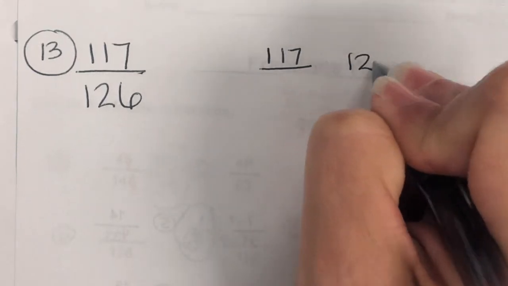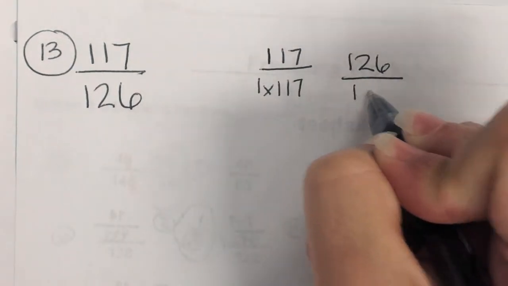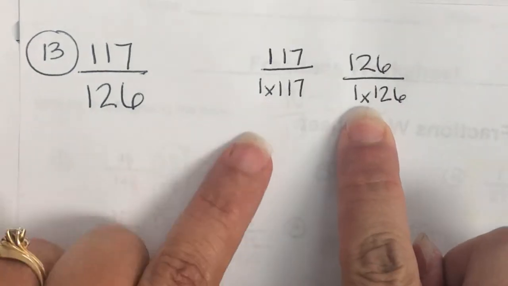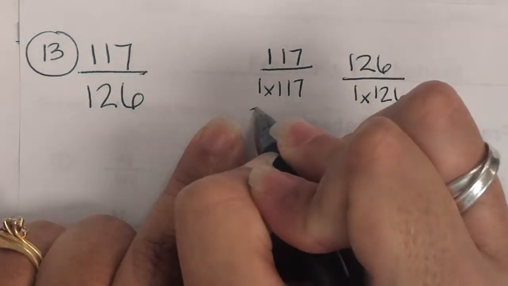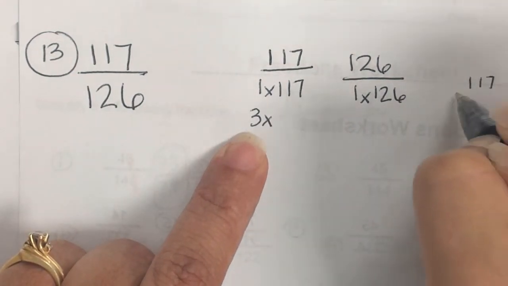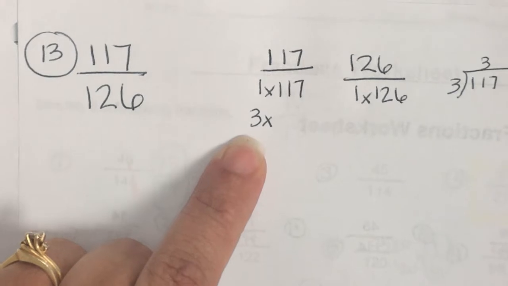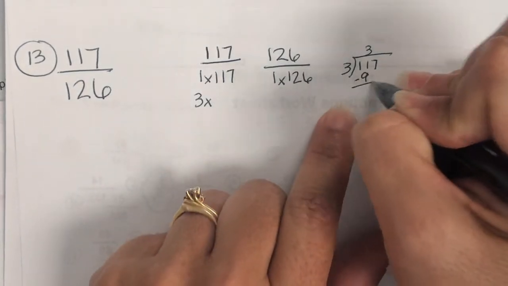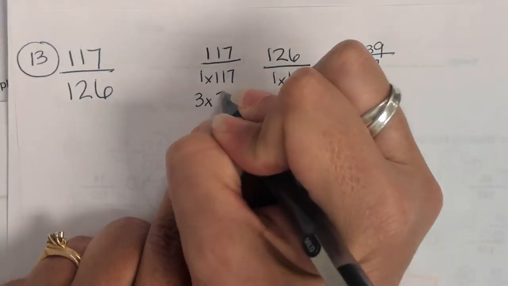So, I'm going to take the two numbers, and I'm going to start thinking, well, I know this is 1 times 117, and this is 1 times 126. Now, I'll admit, I know 2 works over here, but does it work over there? No. So, I'm going to try 3. Can y'all see me doing this? What I'm wanting you to see is the extra division. If you don't know how many times it goes in, you may have to sit and figure it out.